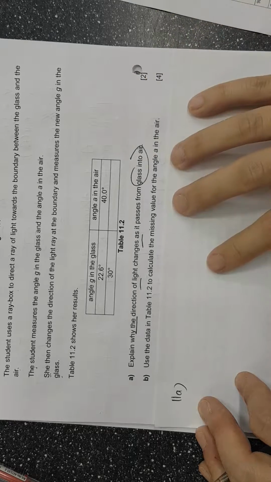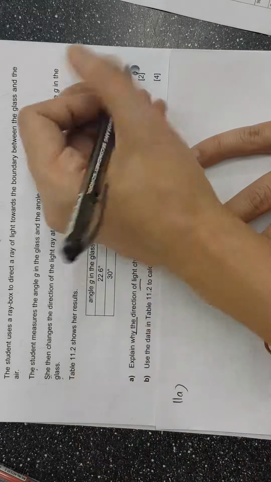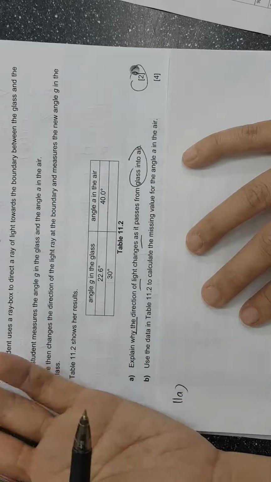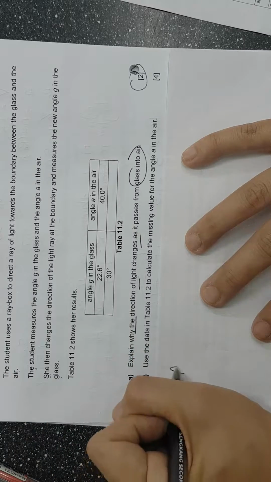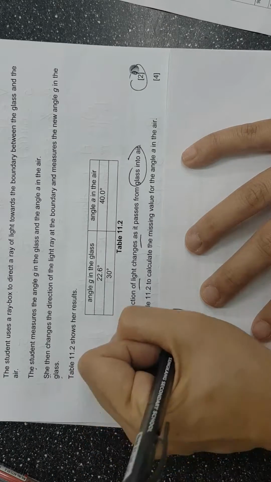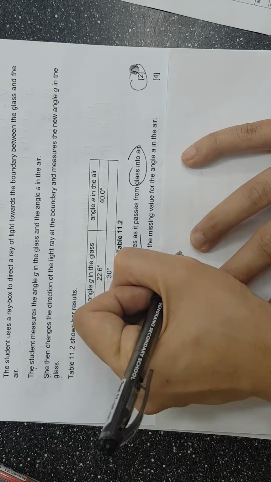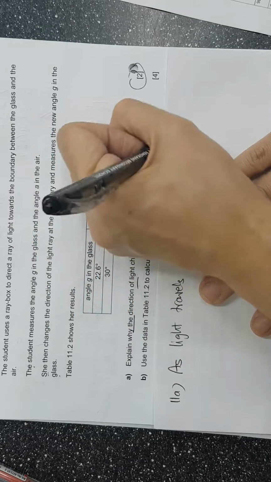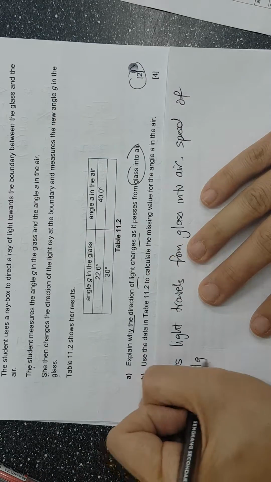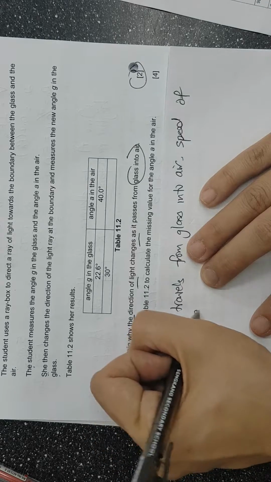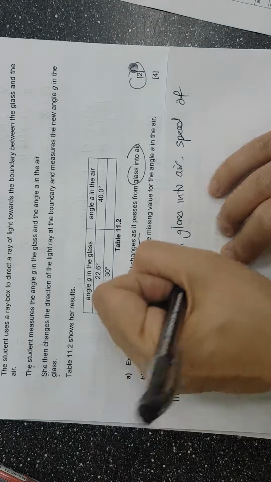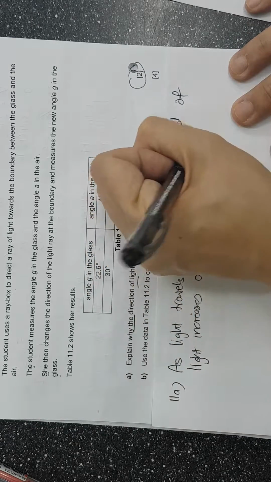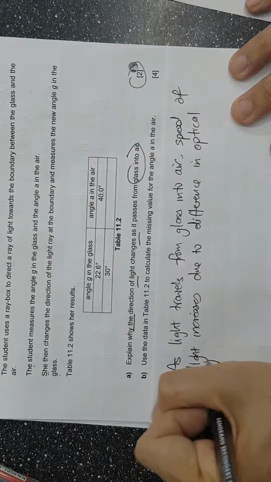Alright, now what happens when there is a bend? It's a 2 marks question, so you have to answer. First of all, I know it's due to refraction. That will only give you 1 mark, but the thing is why it refracts. Because as light travels from glass into air, the speed of light increases. Why does it increase? Due to the difference in optical density.